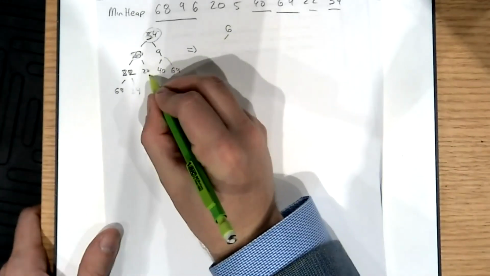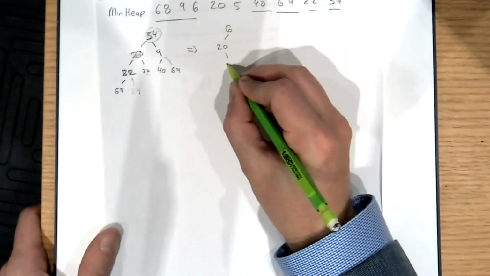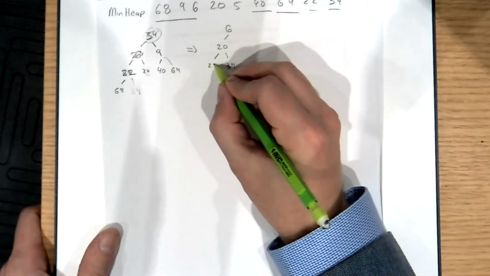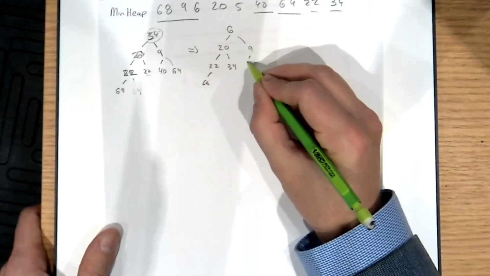So now I see 22 and 20. 20 is the smaller one, so 20 is going to go here, which means 34 will go there. It has no children, so this becomes 22 and 68. And everything over here remains the same.